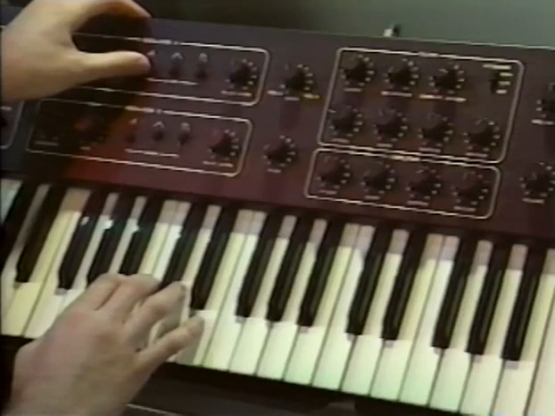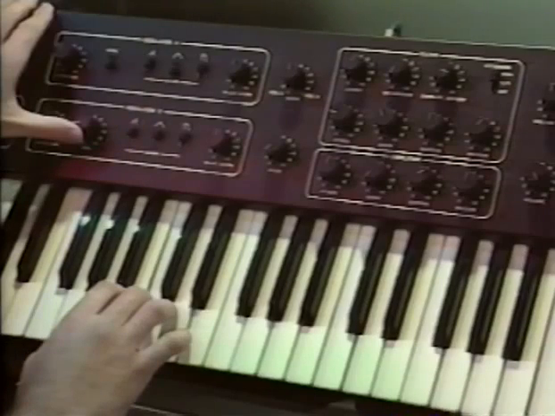I chose from among sawtooth waves, triangle waves, and pulse waves. Remember, the pulse wave, when its duty cycle is at 50%, is a square wave. Then, by controlling the pitch of one of the 2 oscillators, I was able to achieve a chorusing effect to fatten up the sound. Remember, the oscillator controls pitch.